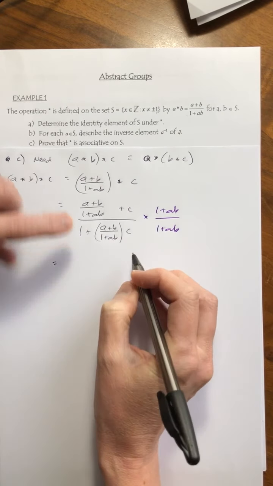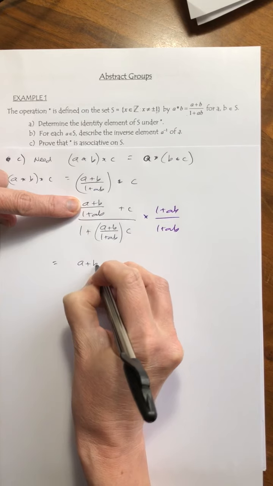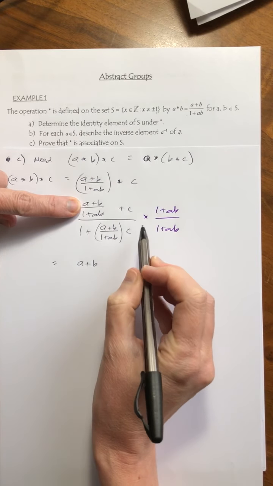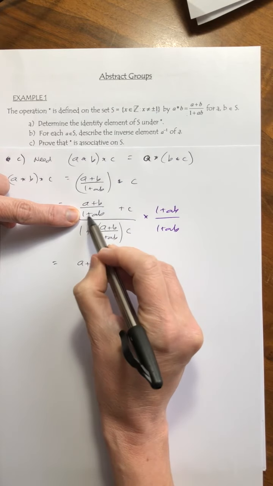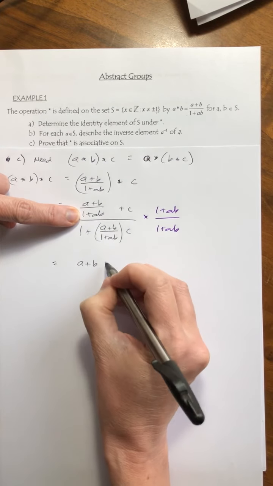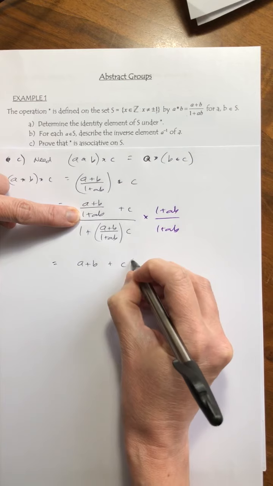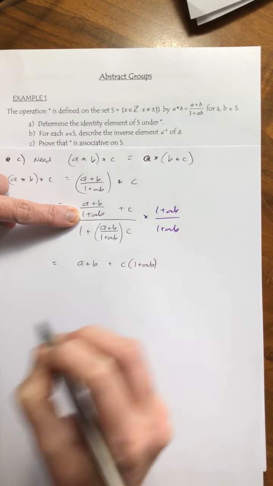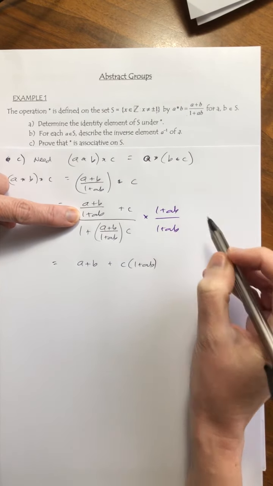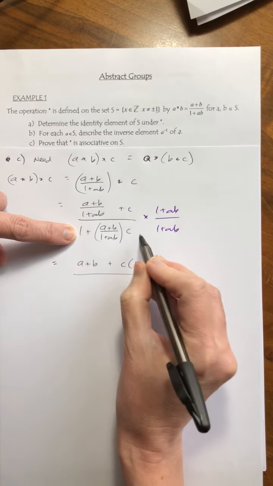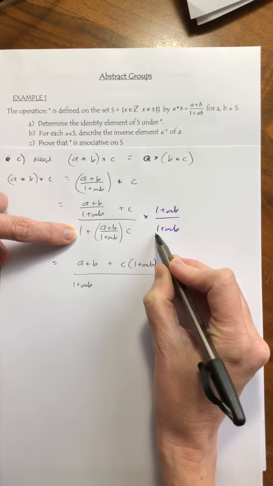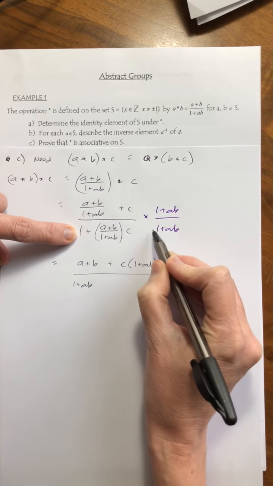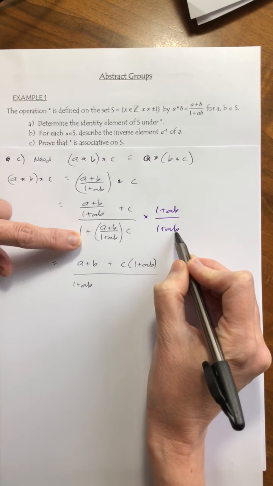That is going to leave me with just an A plus B term there, and then here I'm going to have a C times A plus B, and then underneath I'll have a 1 times that, so that'll be 1 plus AB.